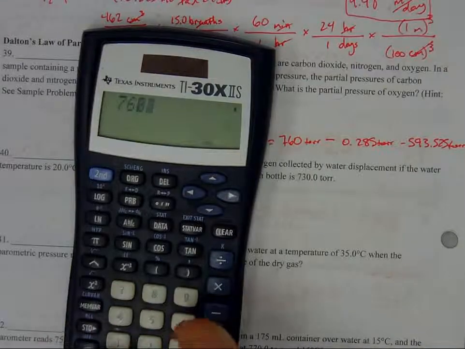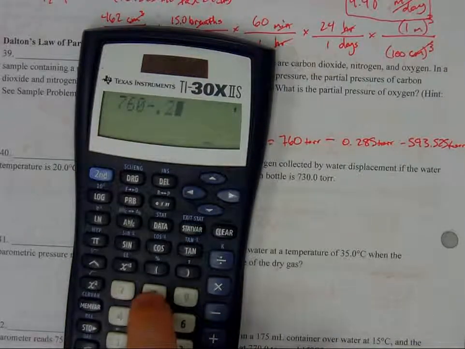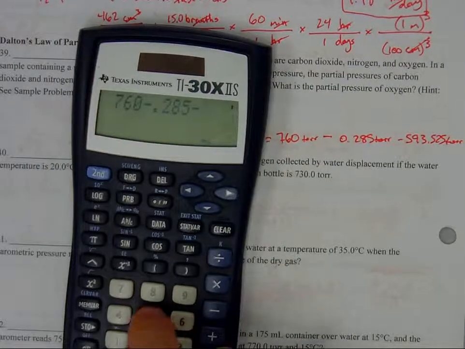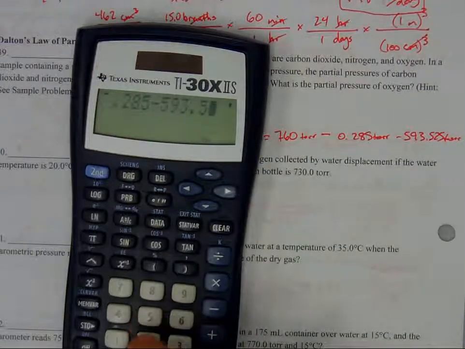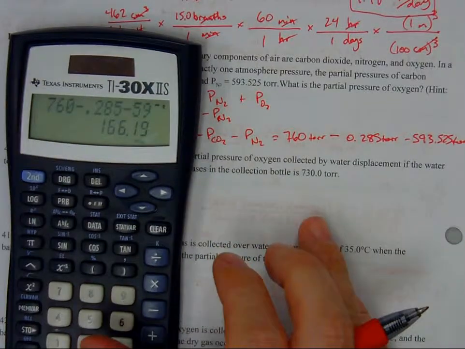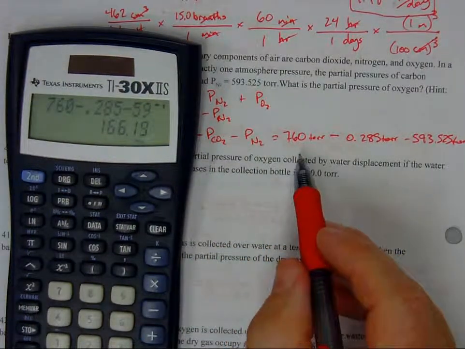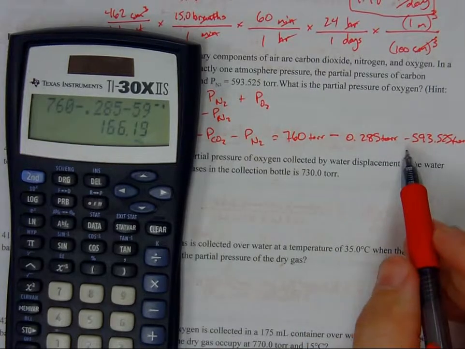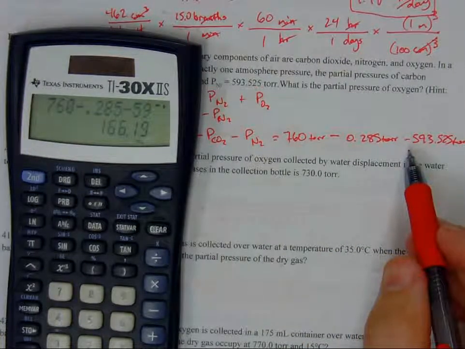So 760 minus 0.285 minus 593.525. And I get this value here. And notice I'm doing addition and subtraction in the last portion of this question.